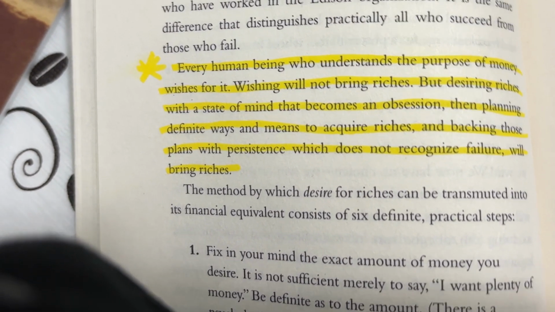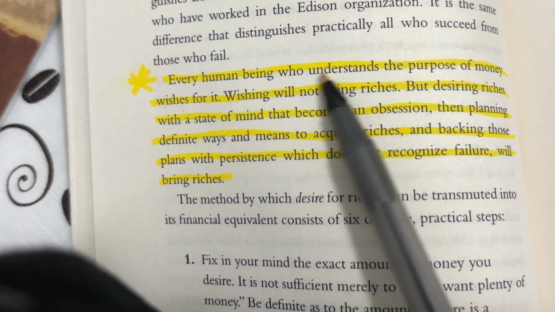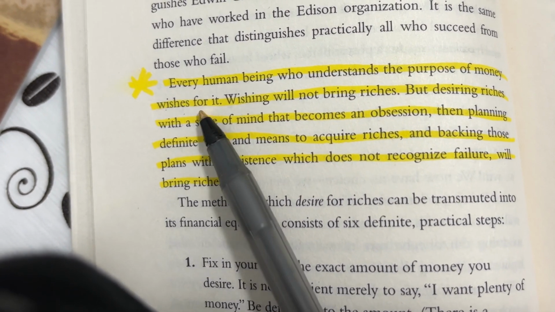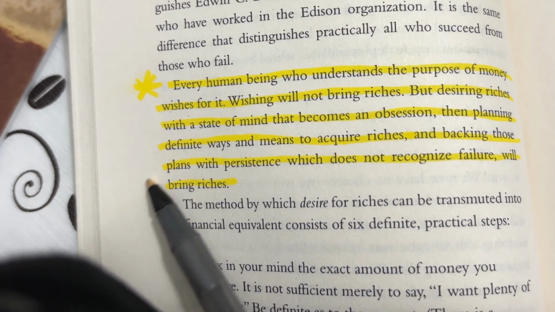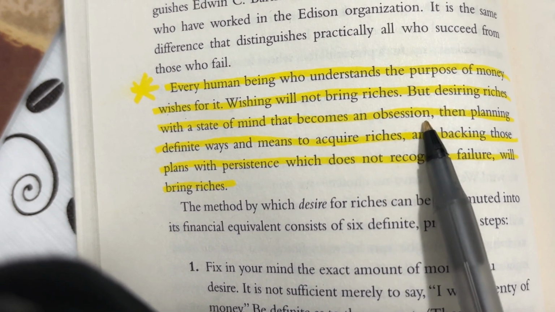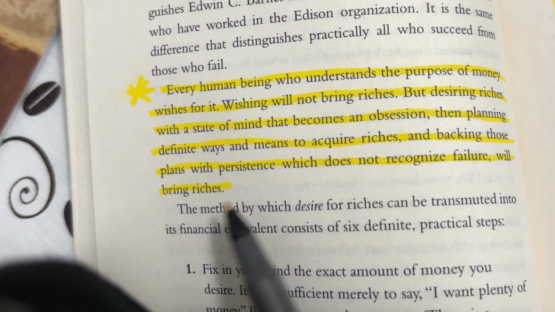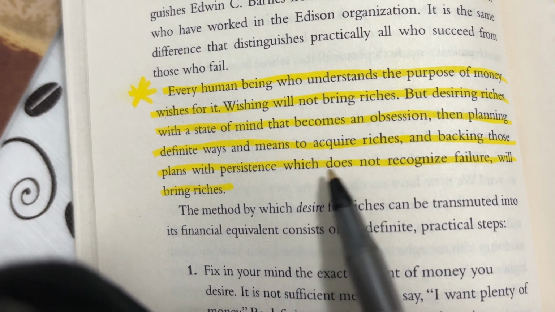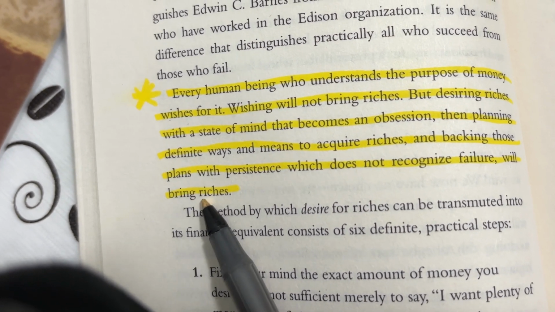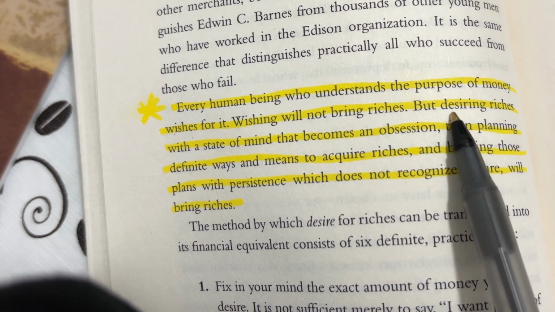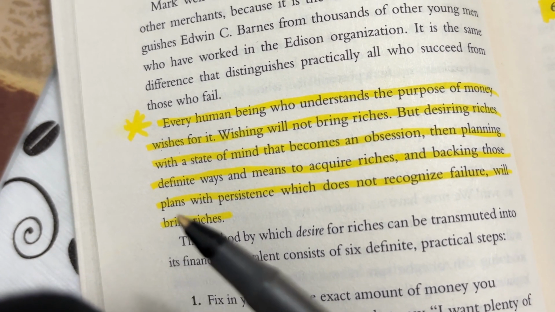Another very important point that I highlighted from this book is this section right here. Every human being who understands the purpose of money wishes for it. Wishing will not bring riches, but desiring riches with a state of mind that becomes an obsession, then planning definite ways and means to acquire riches and backing those plans with persistence, which does not recognize failure, will indeed bring riches. It's the fact that you need to desire it. You need to obsess over that dream, that vision that you have.